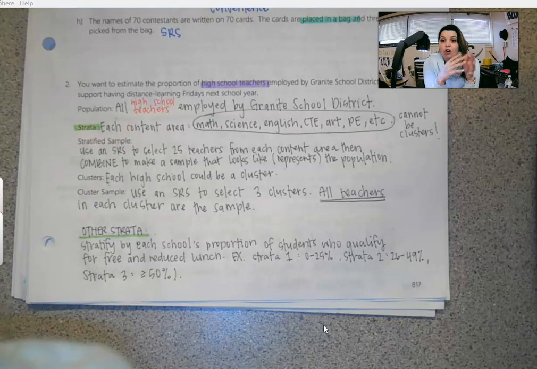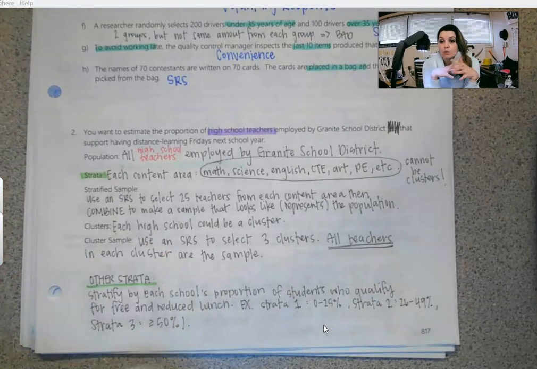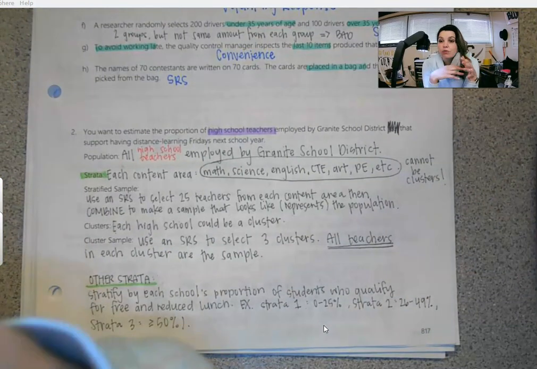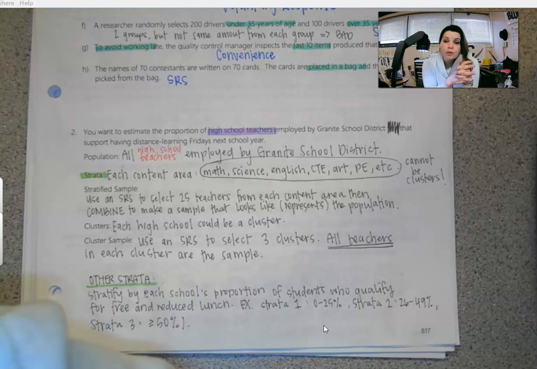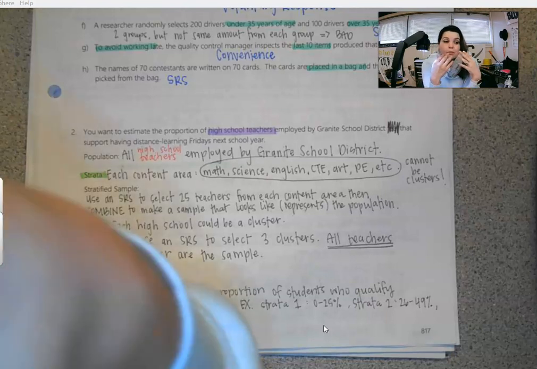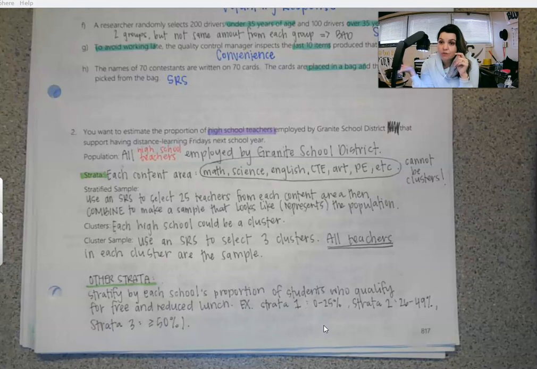Like they may all have reliable internet access. They may all have devices that work and consistently work. They may have the means to have their kids go to school on Fridays and get extra help if they need to. So I would imagine that more affluent schools may have a different opinion than schools where most of the kids are on free and reduced lunch. Those kids depend on having to come to the school to get their breakfast and lunch every day. They may not have reliable internet access.